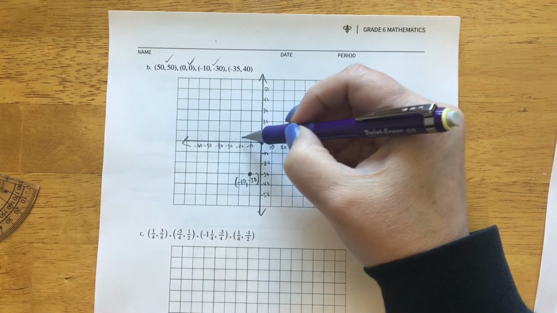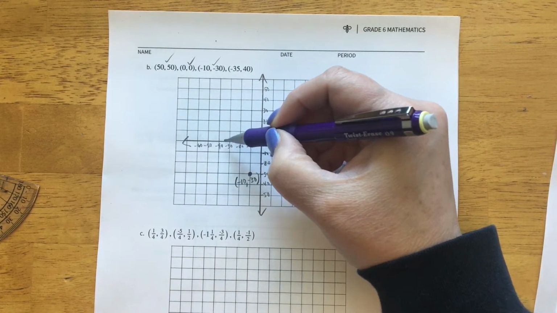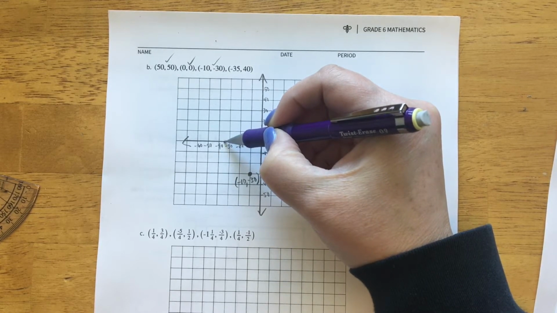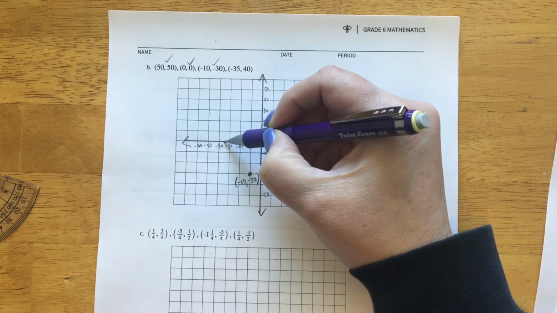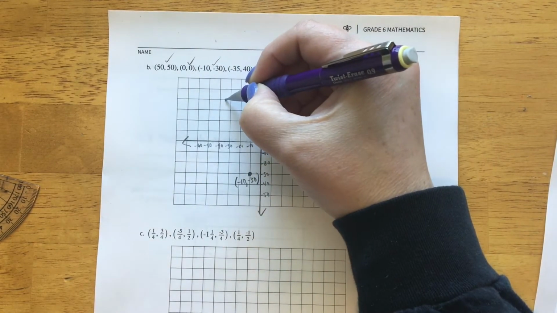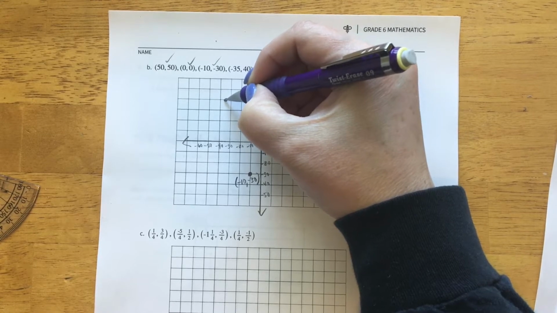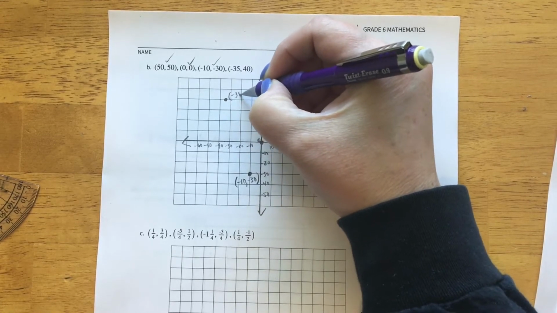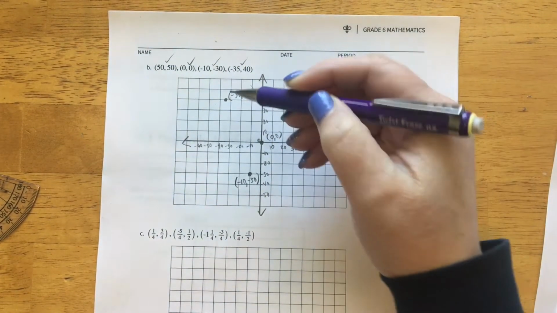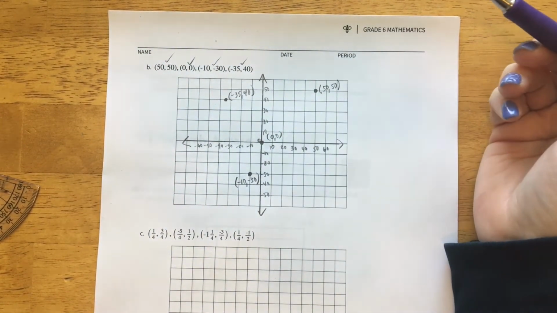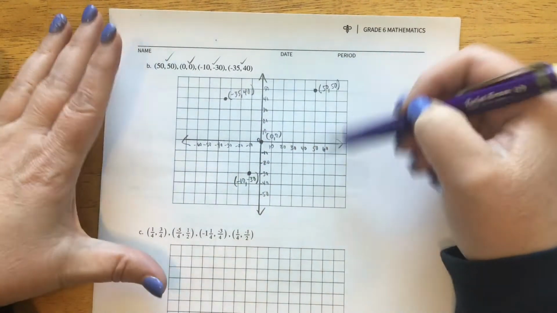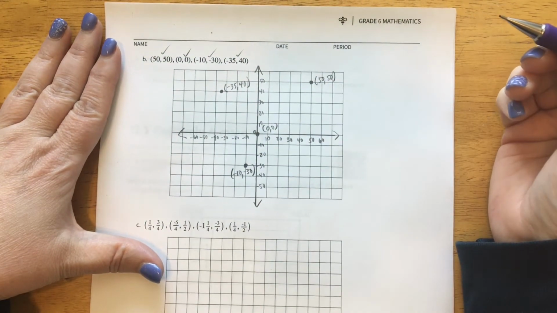So I'm going to go to negative 10, 20, 30. But then 35 is halfway between 30 and 40. So there's negative 35. But then I have to go up to 10, 20, 30, 40. So there's where my dot for negative 35, 40 goes. And now I have 1, 2, 3, 4 dots, so I got them all. That was a really good spacing out. That was a great grid that we chose for that one.